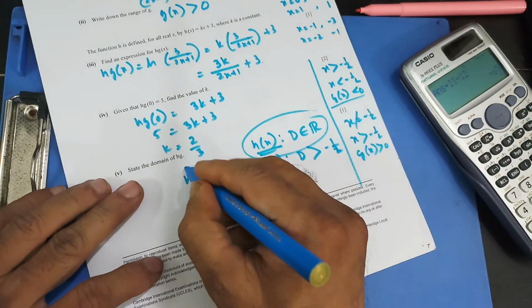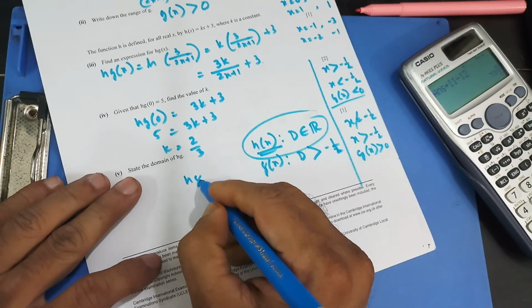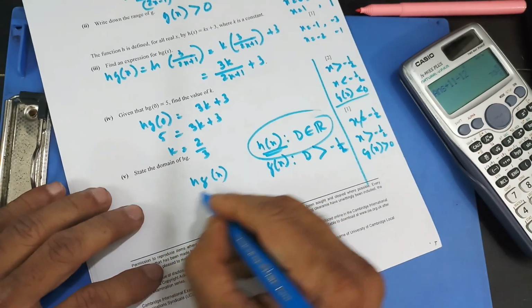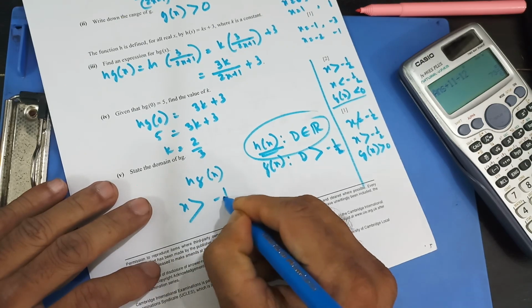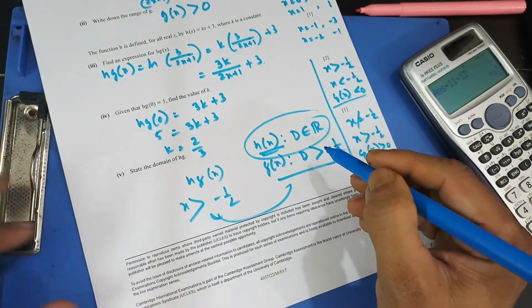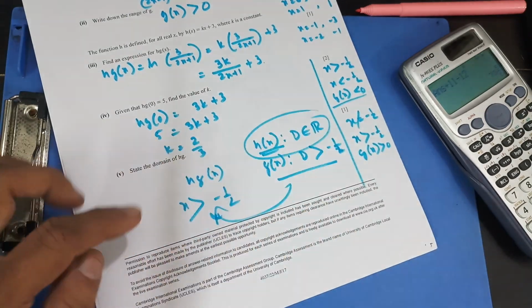So h of g of x, its domain should be x greater than minus half. We don't need to worry about anything else. So that's one more question. That's that. I hope you understand that.